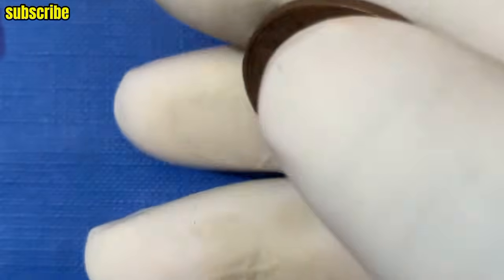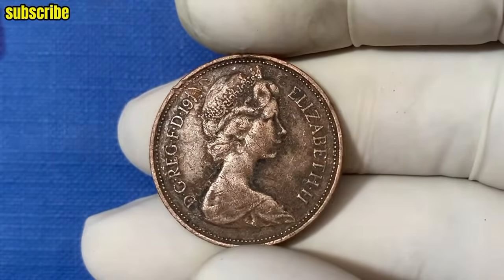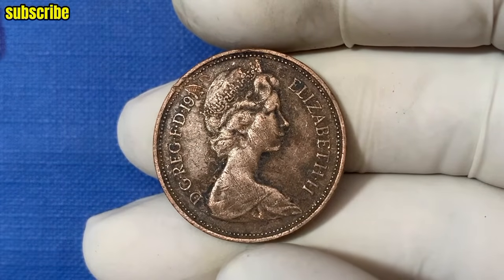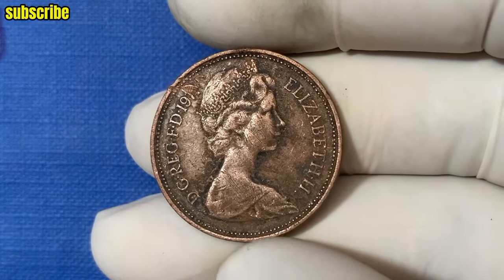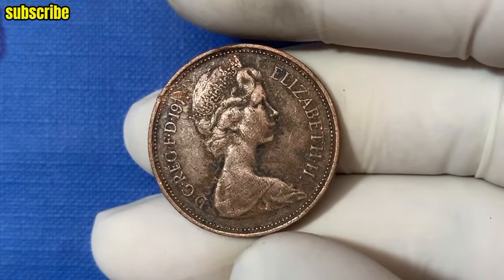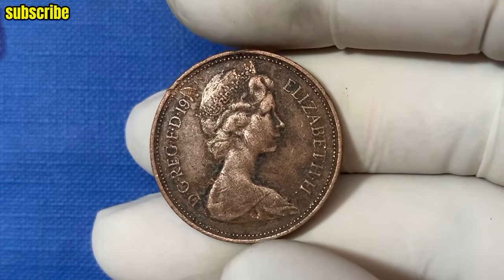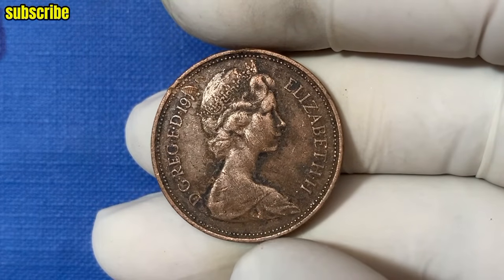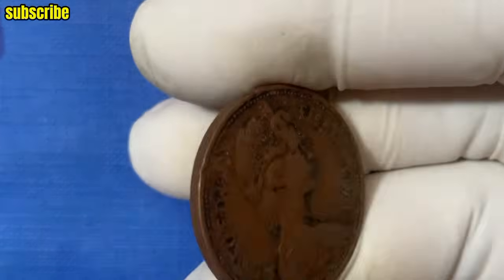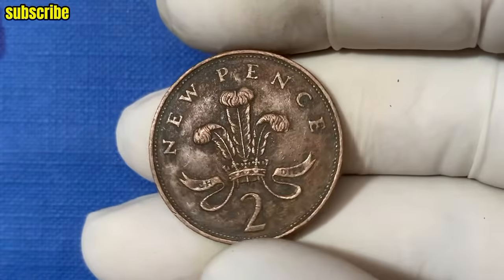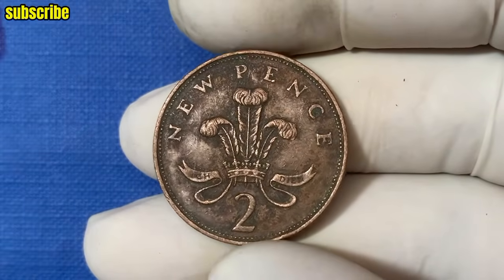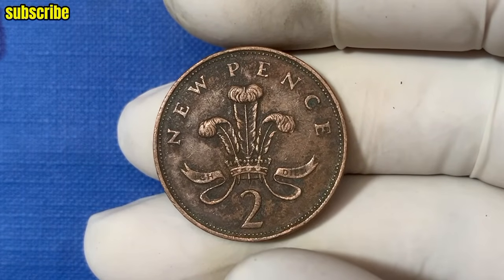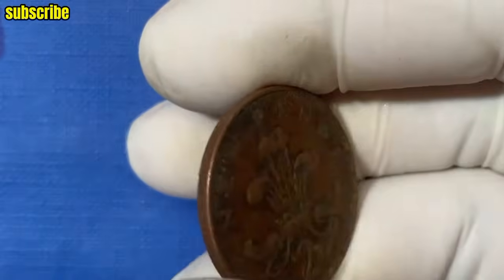Let's begin with a little background. The 2 pence coin is a familiar sight to anyone who's ever handled British currency. First introduced in 1971, as part of the UK's switch to the decimal system, the 2 pence coin quickly became a standard part of everyday transactions. But like many coins, as the years pass, certain editions become more collectible than others, especially those minted in specific years or featuring unique traits. And that's exactly where our 1991 version comes in.